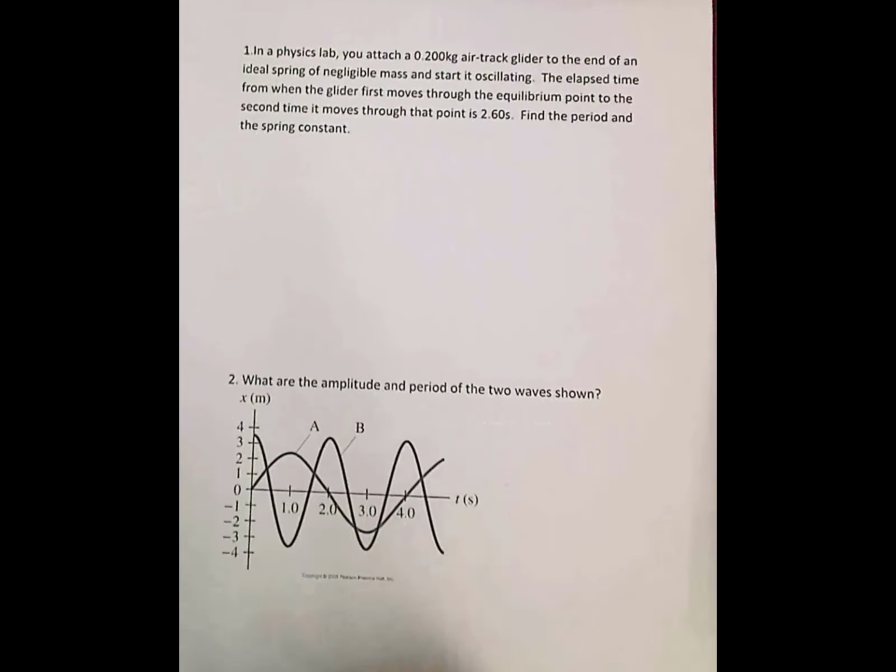Okay, let's do some problems for Chapter 11. So in Chapter 11 we have two topics. One is simple harmonic motion and the other is waves.